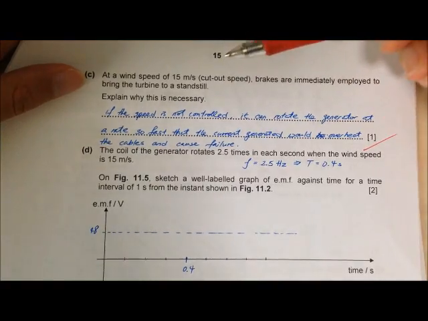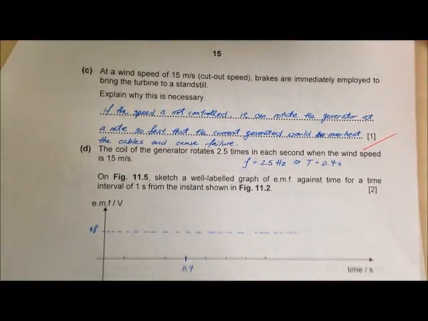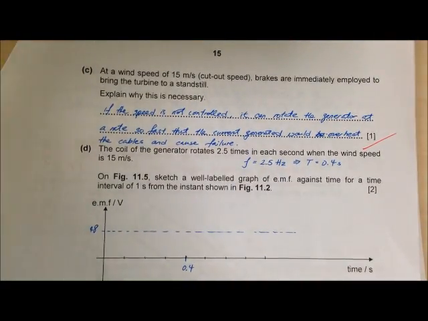Okay, for part C, why do you need to control its speed? Control its speed under 15 meters per second. The thing is that nature is untamable. So sometimes there's typhoons and things like that. And when this happens, the rotation speed will get really out of hand.